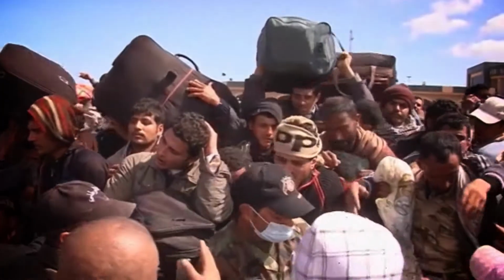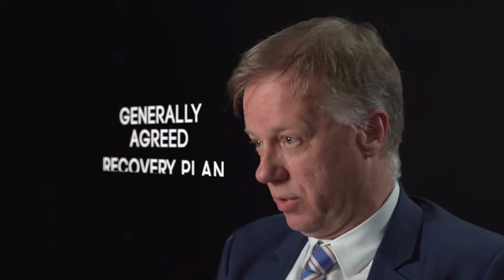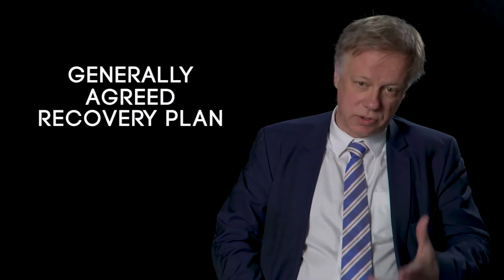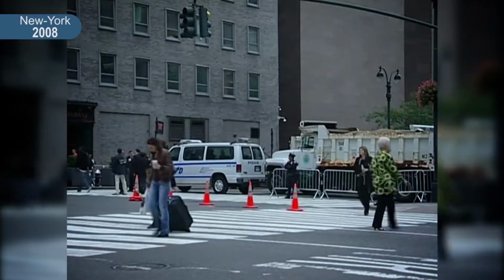For preventing such a chaotic situation, what you need to do is to harmonize the assessment, and basically it is to look into the underlying causes of the conflict and to identify the needs and come up with a generally agreed recovery plan. Then the international community, the national institutions can commit their funding, align their programs.